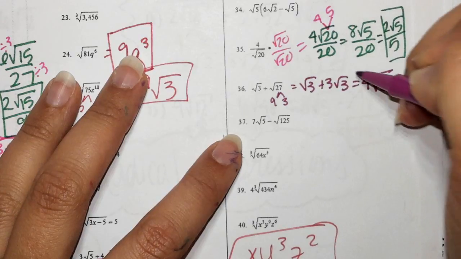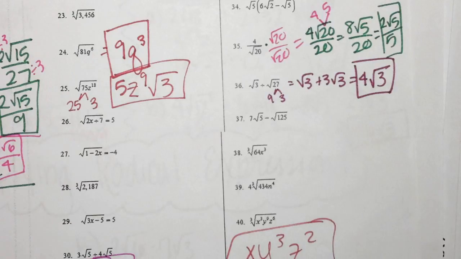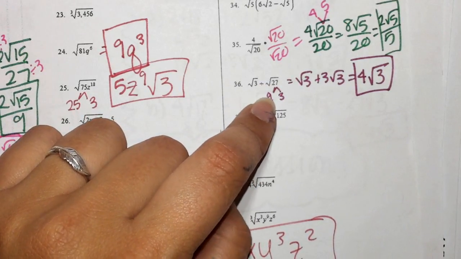It's a plus. It's just a baby tiny plus. So y'all see where I got 4 root 3 from? The biggest perfect square that goes into 27 is 9, and you get 9 and 3.